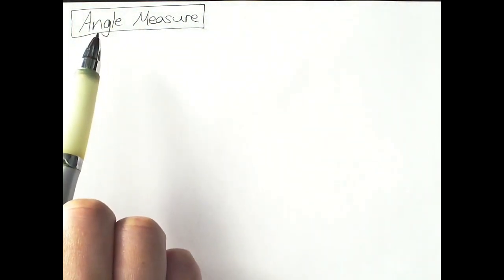Okay, angles and triangles. Well, what we'd really like to do in this chapter is talk about triangles, but you can't really talk about triangles until you talk about angles.